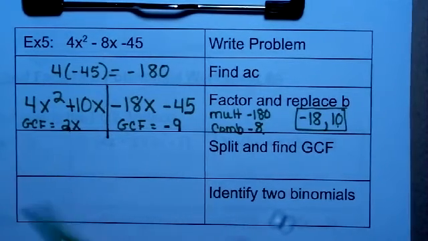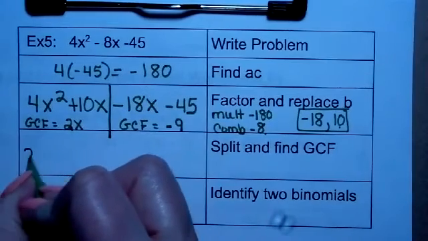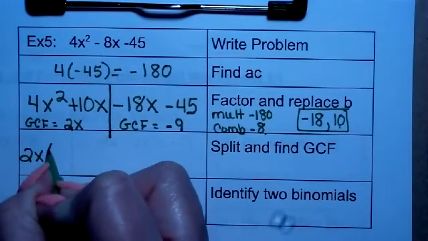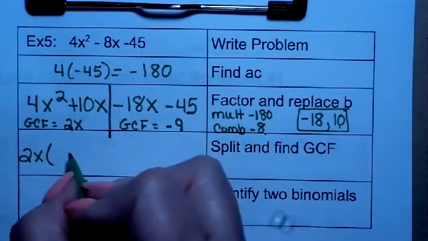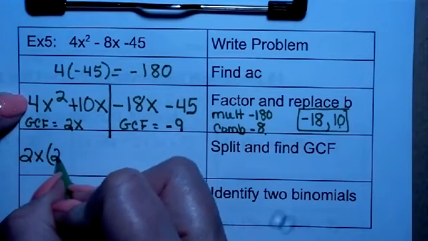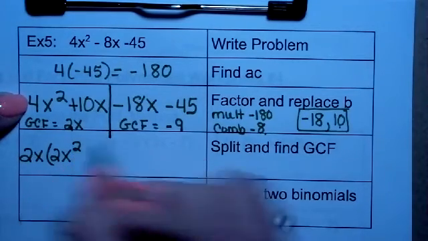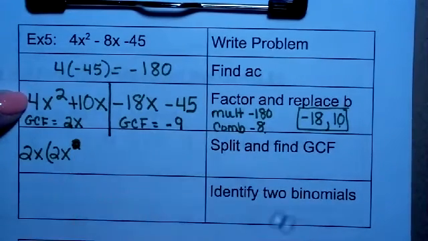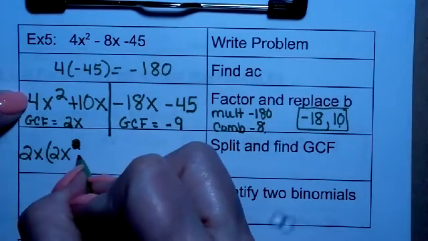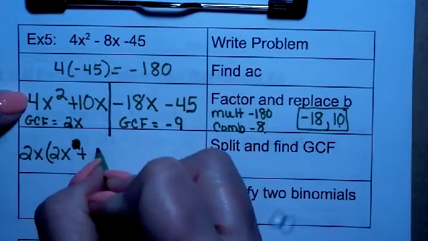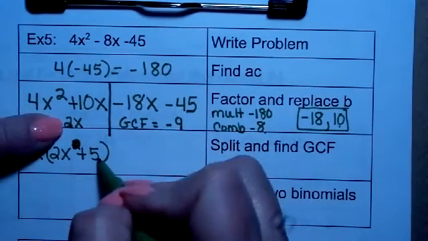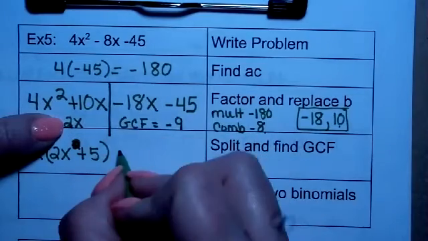Okay, well, let's factor 2x right here. All right, so 2x times 2x squared is where I get my 4x squared from. I'm not 4 squared, but 2x. And plus 5, because 2 times 5 is 10, and I don't need an x.